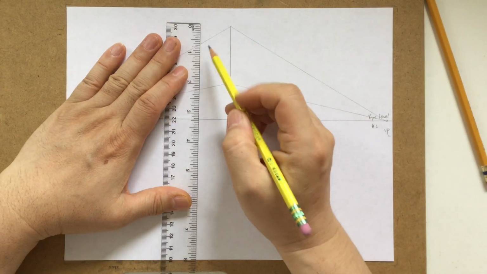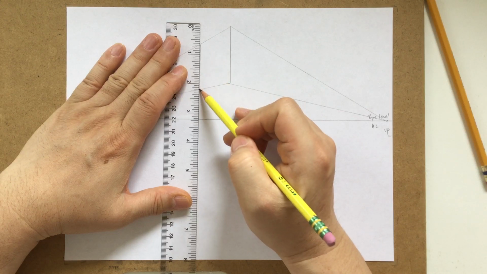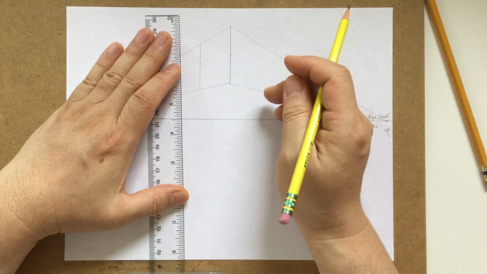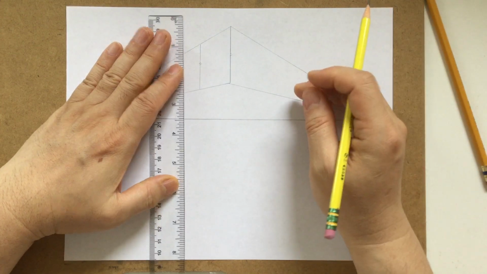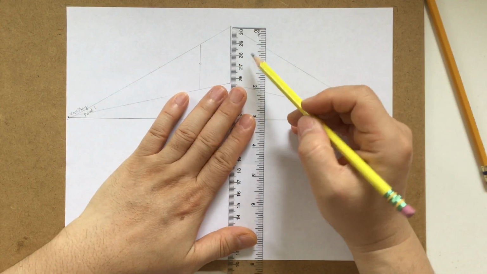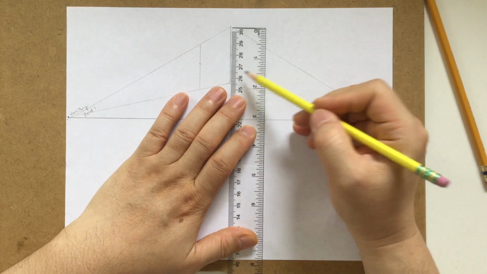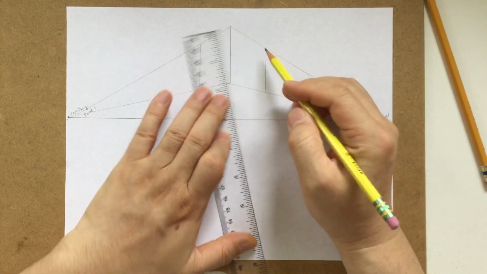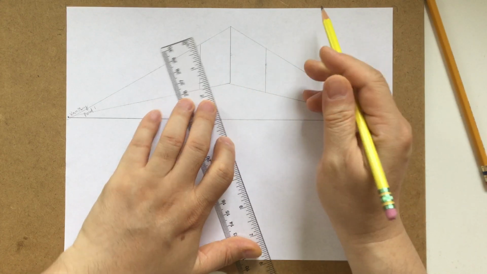And we need to decide the thickness. But when you do this, make sure that this line and this line are parallel to each other. That's the important part. And again, sometimes I use the width of the ruler to make a parallel line. So parallel to this.